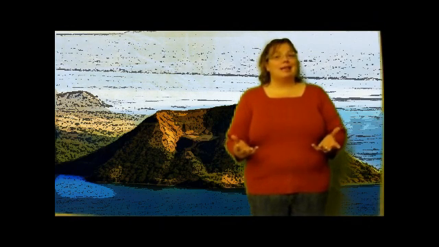A great example of a cinder cone volcano is Paricutin in Mexico. It was born on February 20th in 1943, and in a cornfield it grew 300 feet in only 5 days. It then went extinct.